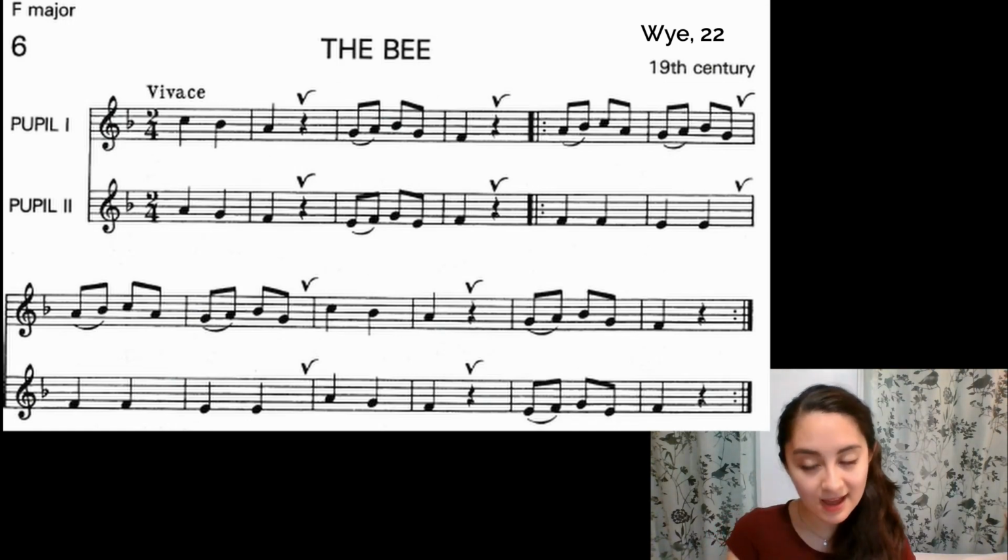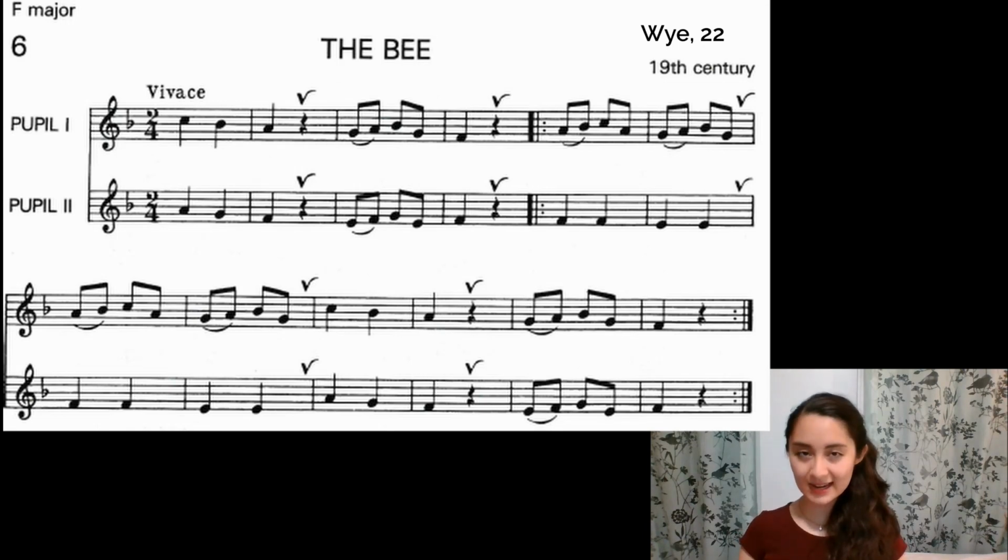Also, if we take a look ahead, we do have some repeats, so make sure that we do the repeats just once, unless otherwise specified. So we're going to be learning the first part again, and we're just going to do the clap and count. First, we're going to do it slower, and then we'll play it at the tempo speed afterwards.